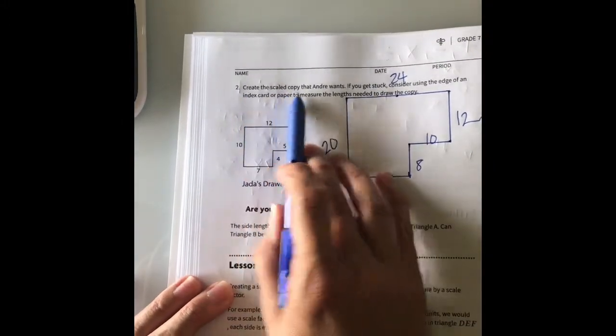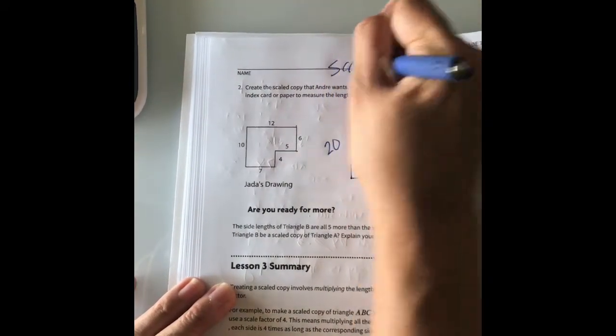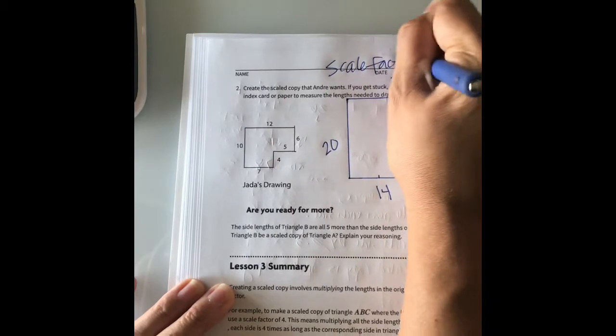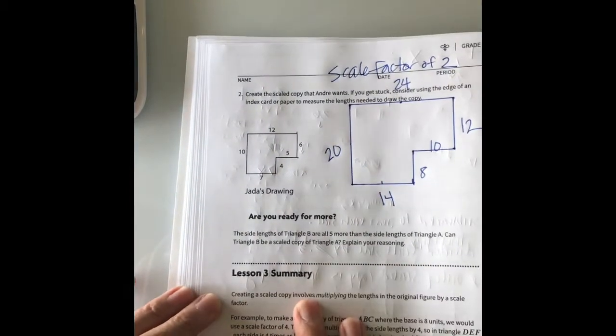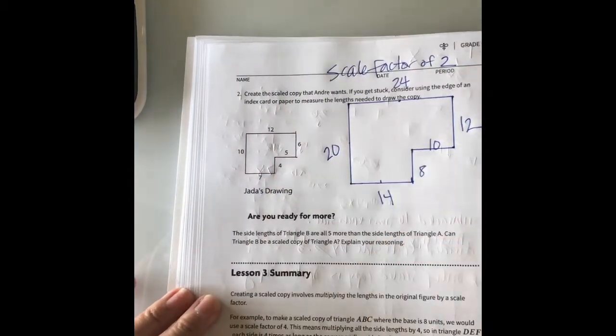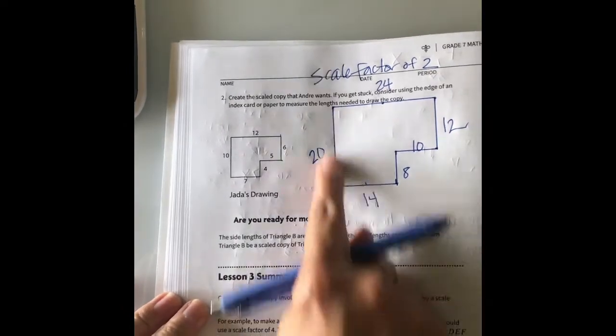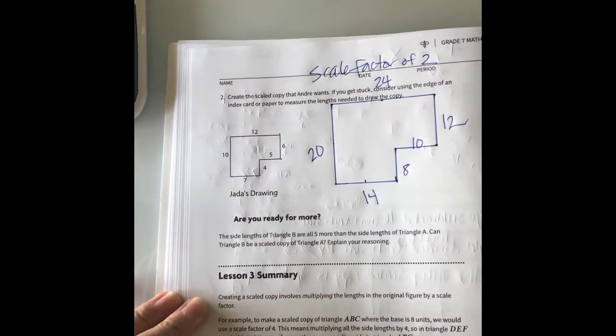So it said create the scaled copy that Andre wants. This is the scaled copy. It's a scale factor of 2, and he wanted the 4 to change to an 8. Done. And everything is properly proportioned.